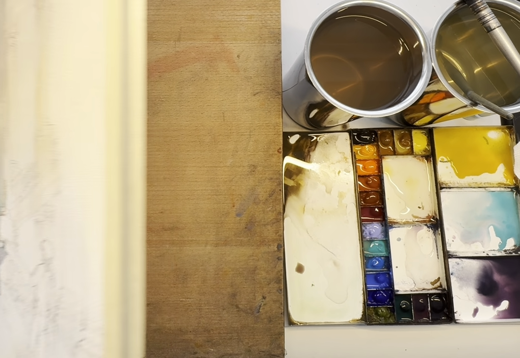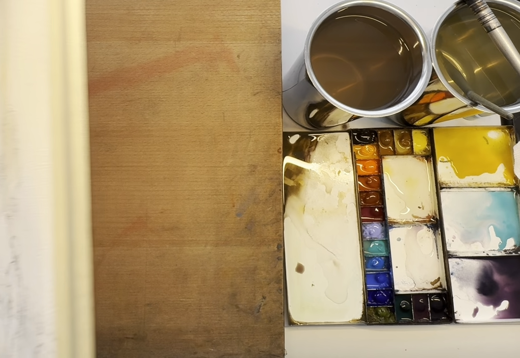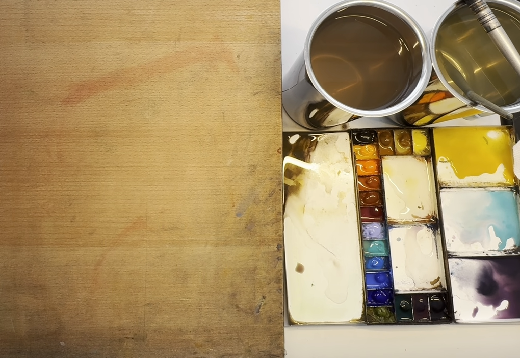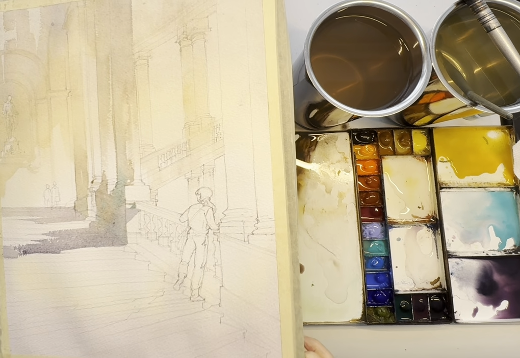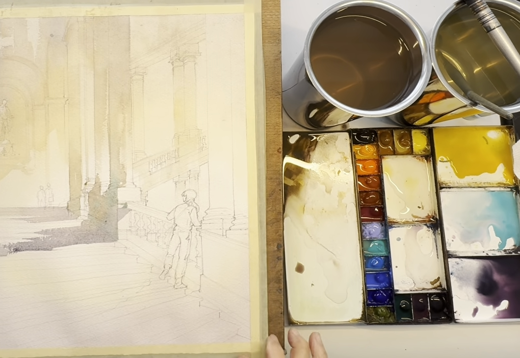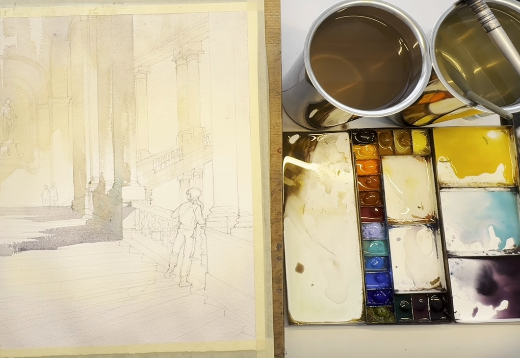So here you see color starting to puddle. If it concerns you that it's going to create a blotch, just tilt the board up or down, left or right, and most of those things will go away. If you get a little puddle of water that you don't want, you can pull some of the fluid out of the bristles of a soft brush and then just siphon it up. Very easy.